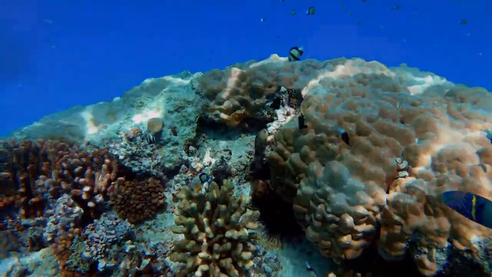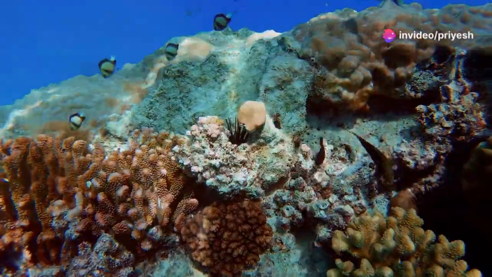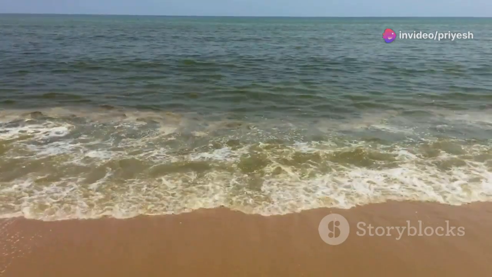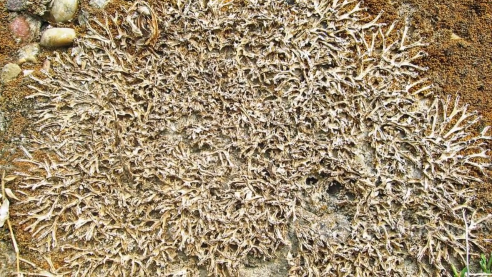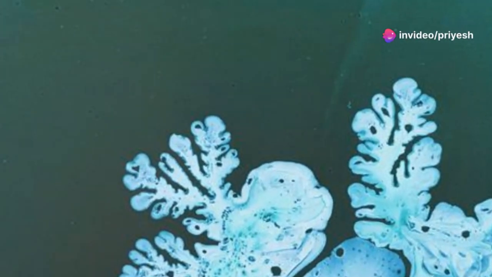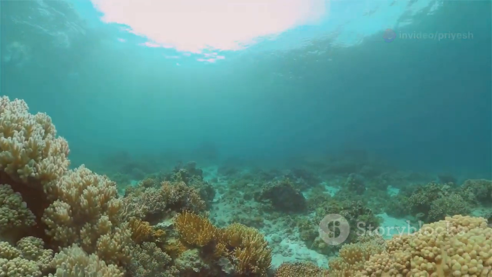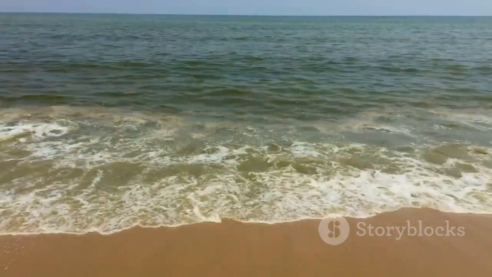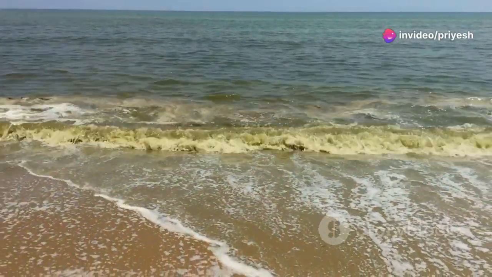These ecosystems provide habitat for a staggering array of marine life, support fisheries, protect coastlines from erosion, and contribute to tourism. Rising sea levels pose a significant threat to coral reefs. As sea levels rise, corals may struggle to grow fast enough to keep up with the rising water, leading to what is known as coral drowning. This occurs when corals are submerged in deeper water, reducing the amount of sunlight they receive, which is essential for their survival. Furthermore, rising sea temperatures and ocean acidification, also driven by climate change, exacerbate the threats to coral reefs.